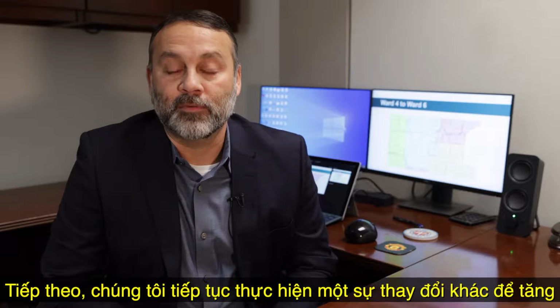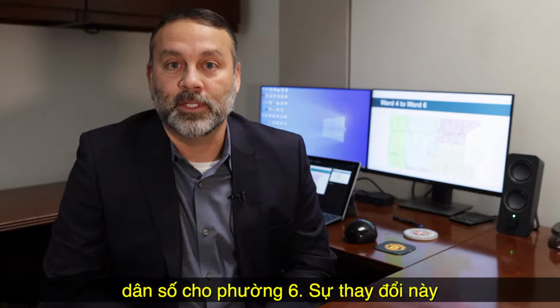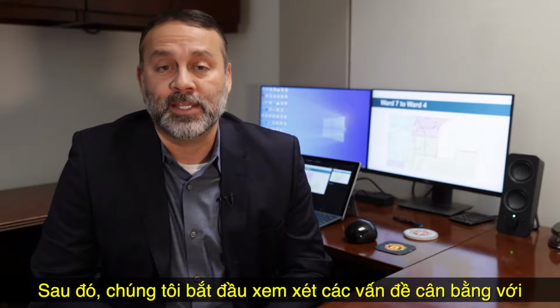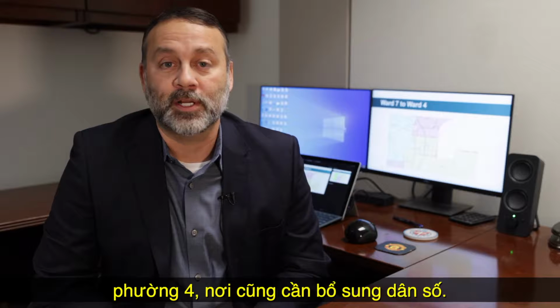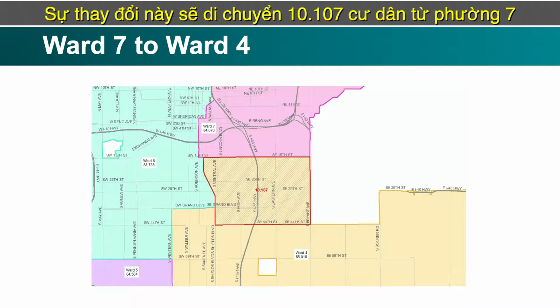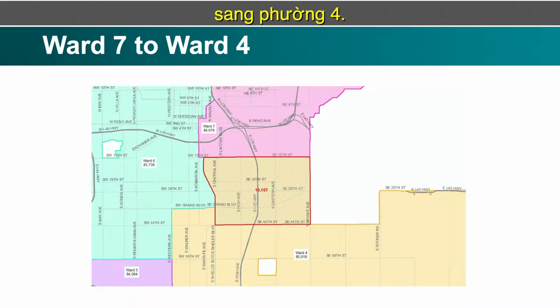Next, we moved over and had another change to add some population to Ward 6. This change would move 5,556 residents from Ward 4 to Ward 6. Then we began looking at the balancing issues with Ward 4, which also needed to have population added. So this change would add 10,107 residents from Ward 7 to Ward 4.